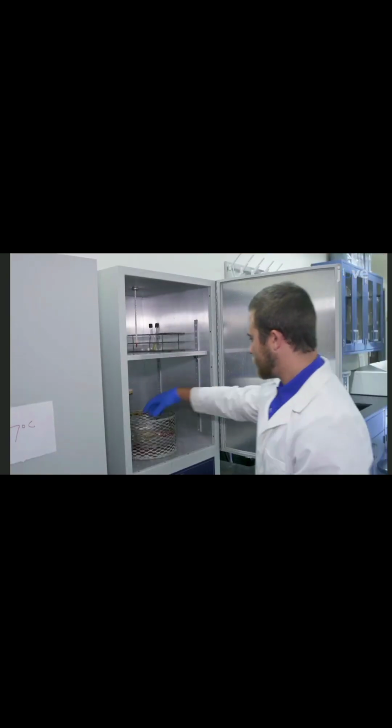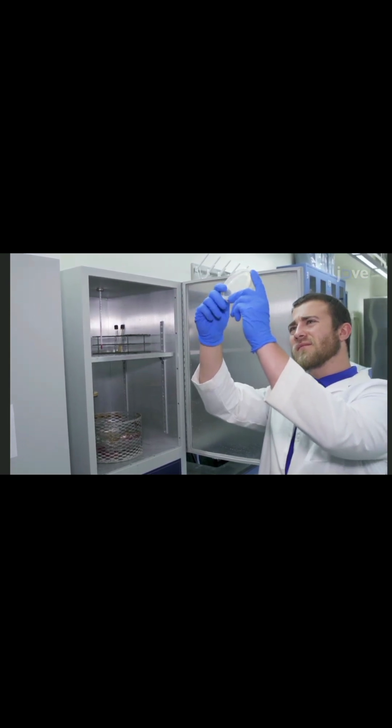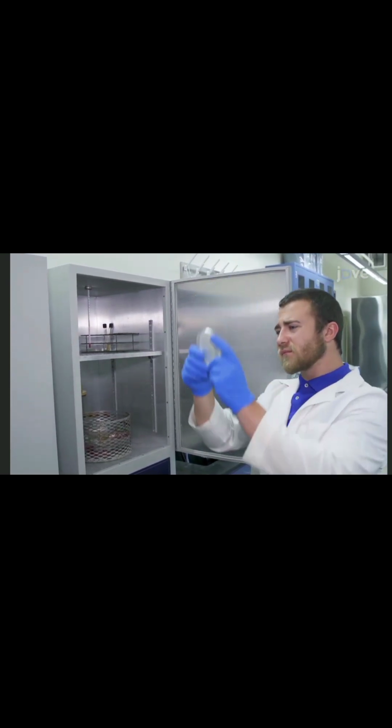Going forward, check the plates every 24 to 48 hours to give the colonies time to grow and metabolize any indicator reactants.